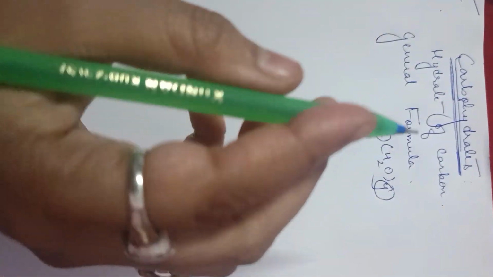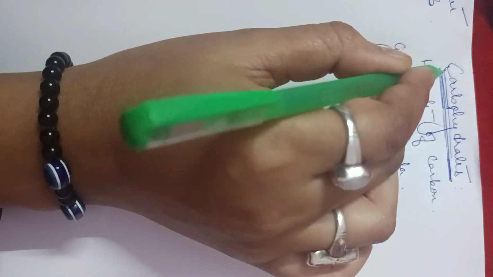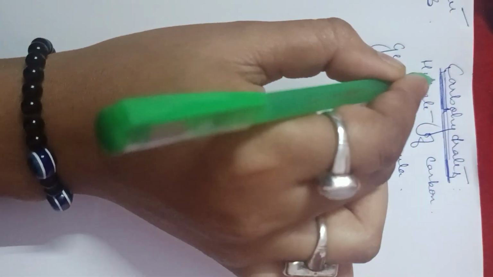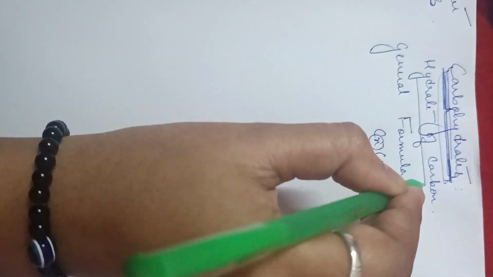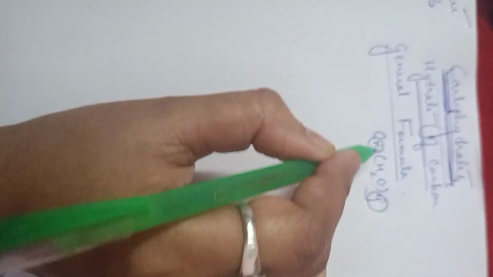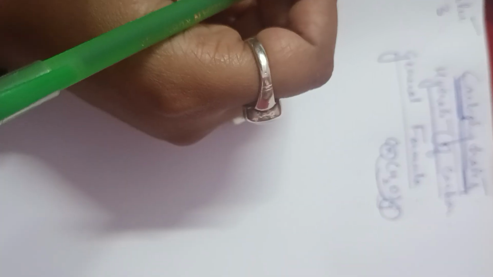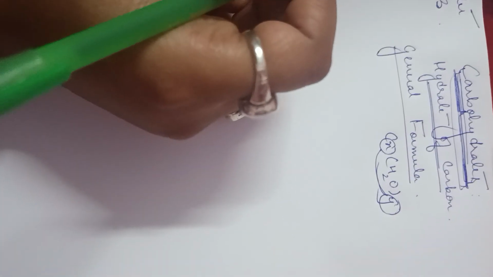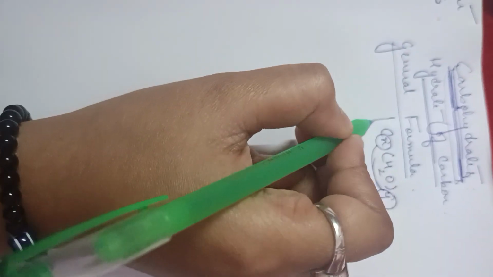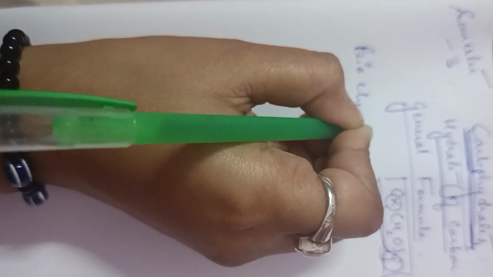So in this 1 minute, what you have understood is that we have started unit 2 of biochemistry, and it is carbohydrate. Carbohydrate means hydrates of carbon, and its general formula is CxH2Oy. This x and y are variables, they keep on changing. This formula has an exception. Obviously, in biochemistry the word chemistry comes in, and chemistry has exceptions, so biochemistry also has exceptions.